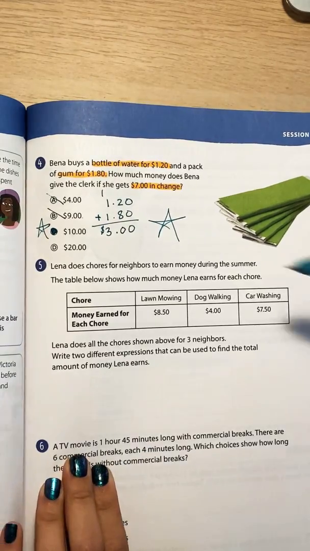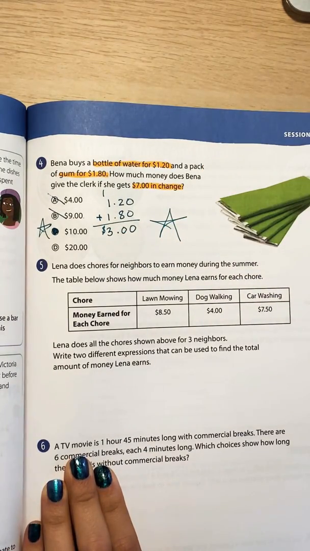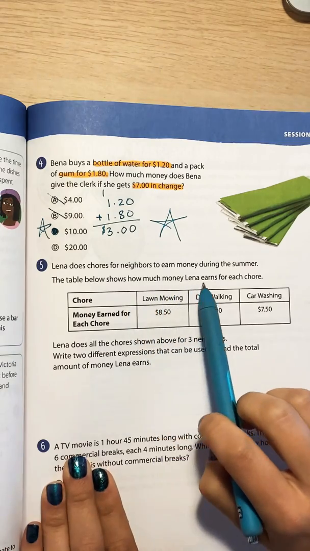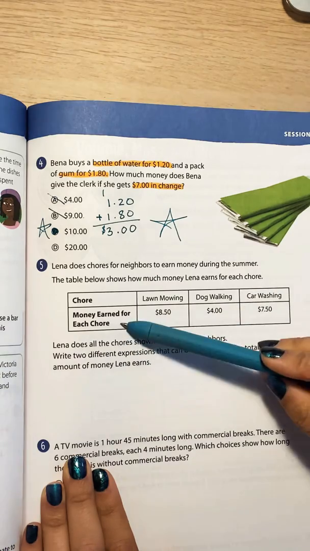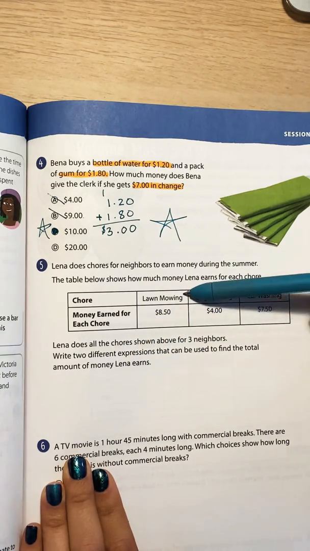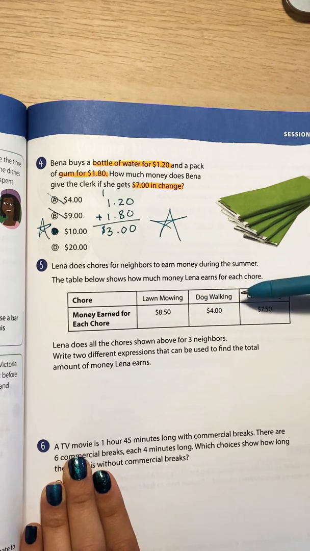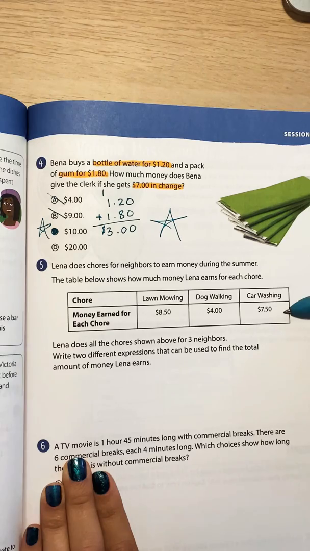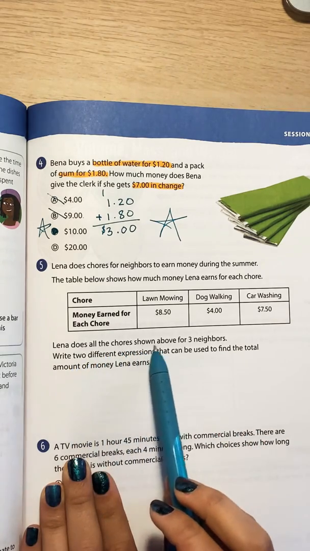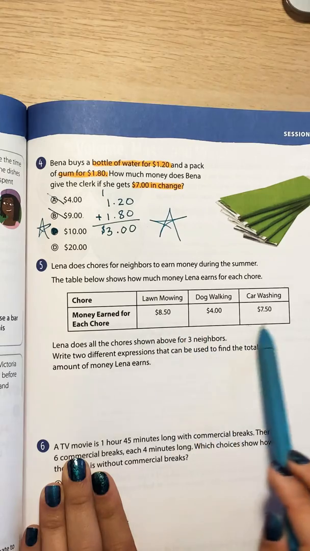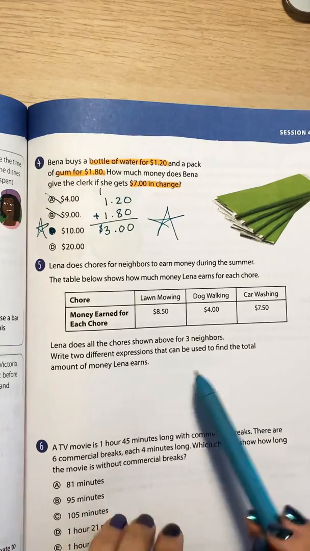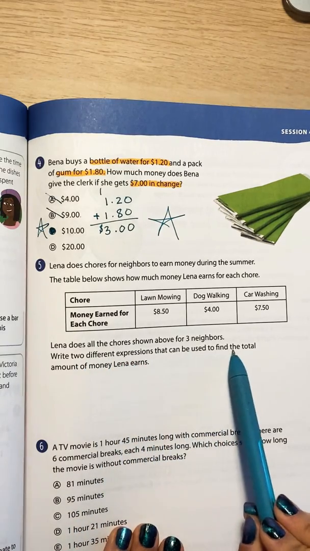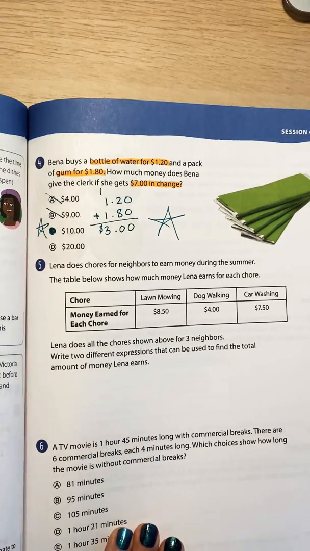Okay, Lena does chores for neighbors to earn money during the summer. The table shows how much money Lena earns for doing chores. So these are the chores up on the top, and this is how much she earns for each thing. So for lawn mowing, she earns $8.50. For dog walking, she earns $4. For car washing, she earns $7.50. Lena does all the chores shown above for 3 neighbors. So this is all for 1 neighbor, and again, okay? Write 2 different expressions that can be used to find the total amount of money Lena earns.